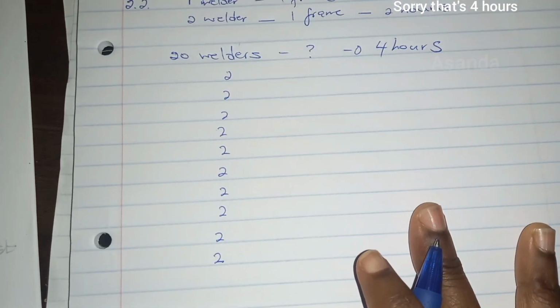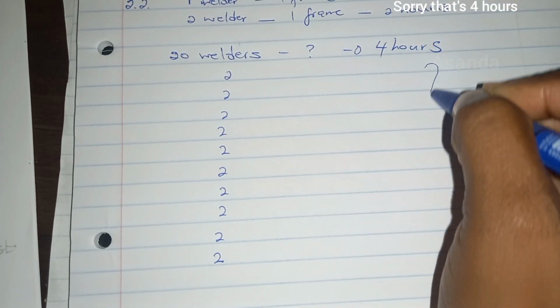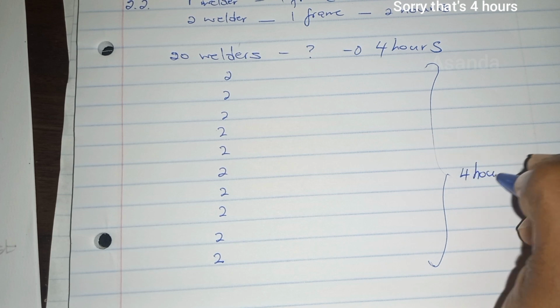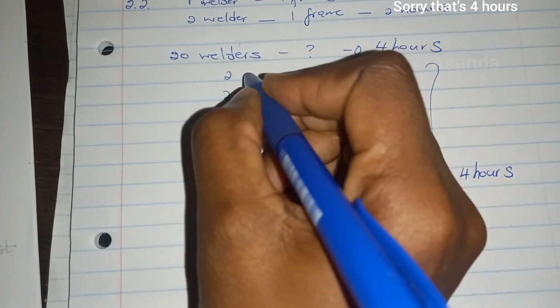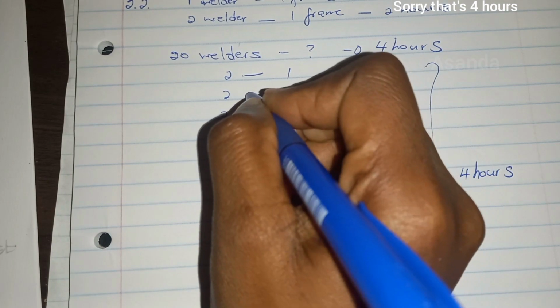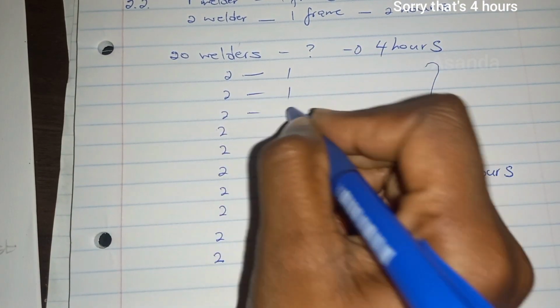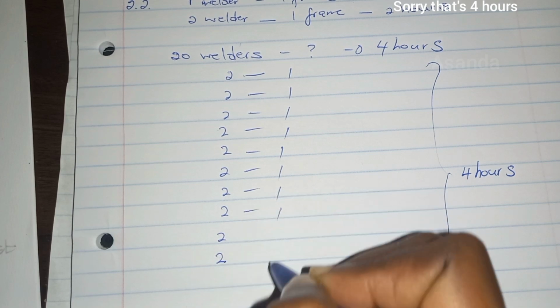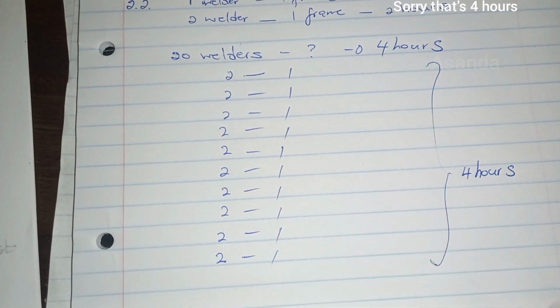So in the same 4 hours, 2 welders will make 1 frame, 2 welders will make 1 frame, and so on.